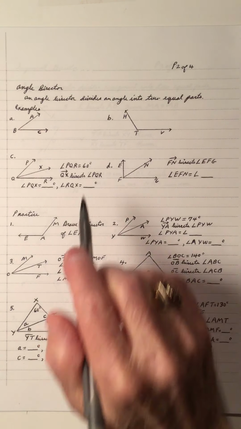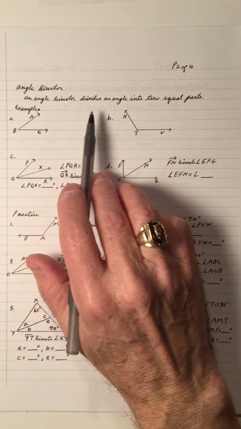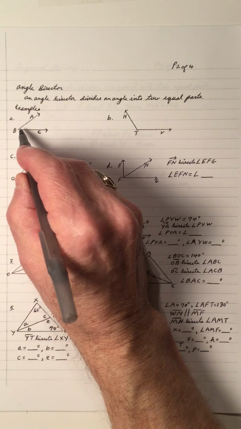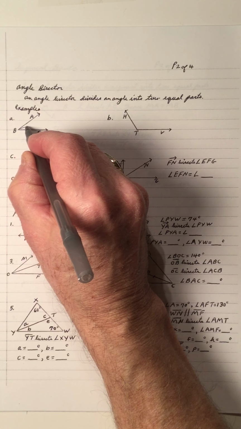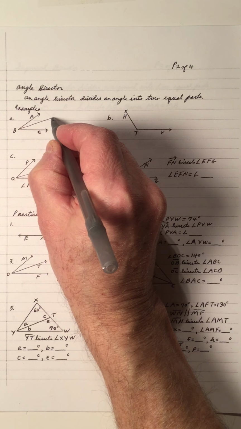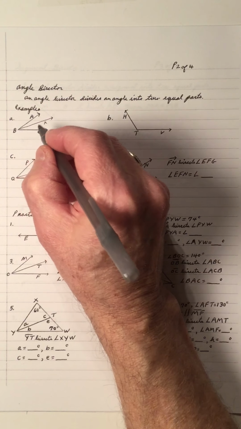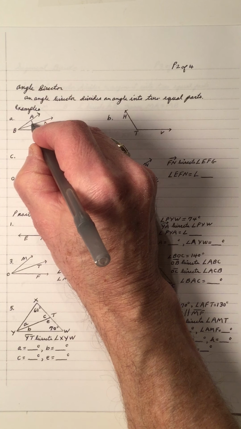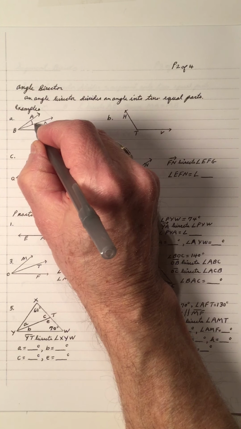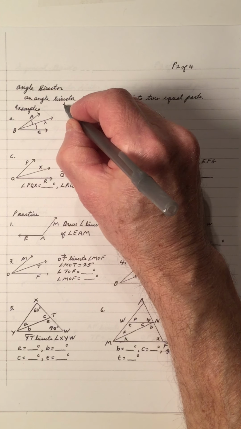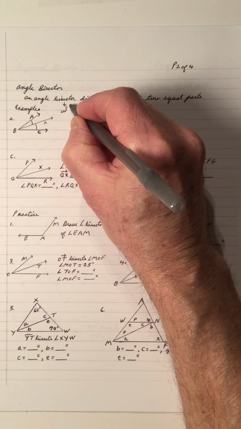Angle bisector. An angle bisector divides an angle into two equal parts. An example: if you take the angle ABC and you draw that ray up through there, then if you say that ABX is the bisector of angle ABC, that means that the angle ABX is equal to the angle CBX. An angle bisector bisects. Bisects means to cut in half.